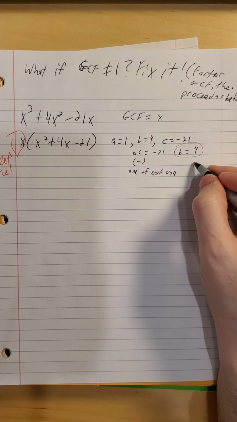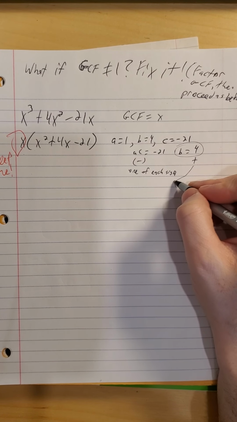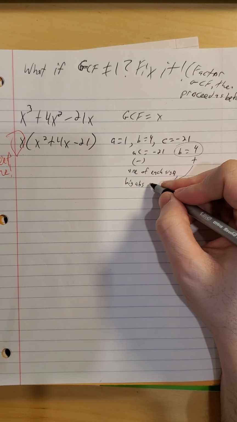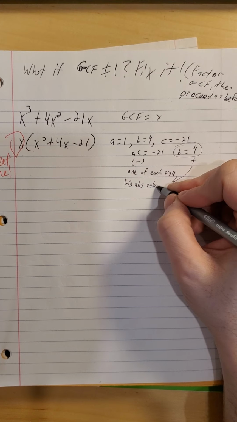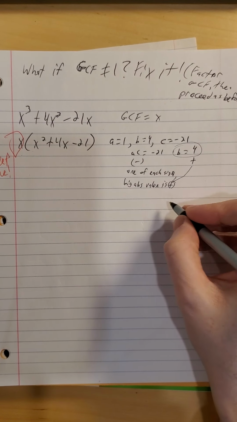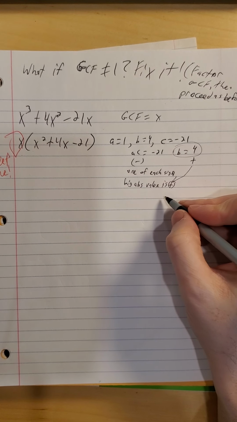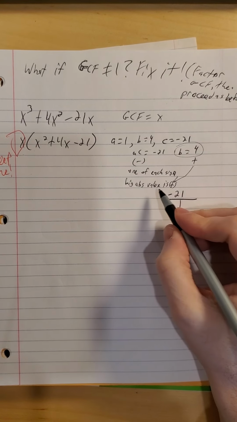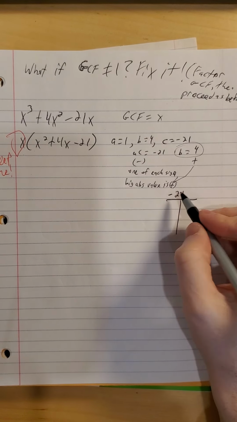The fact that B is a positive tells us the big absolute value is positive. So the little guy is negative. So we'll make our table for negative 21.